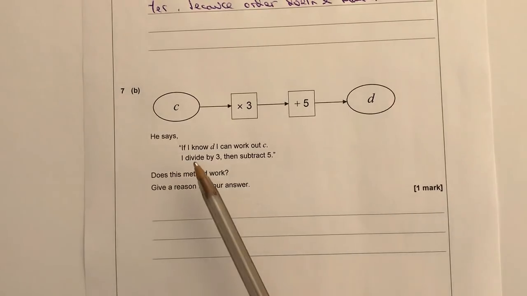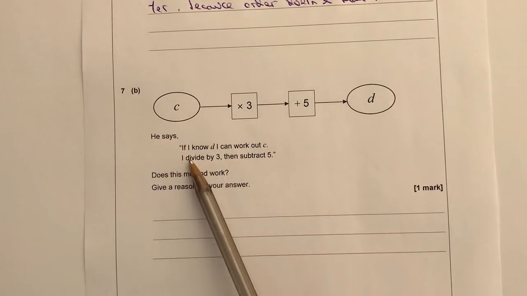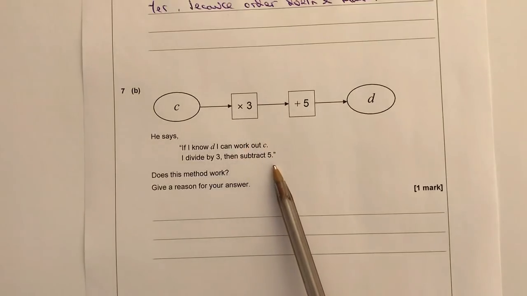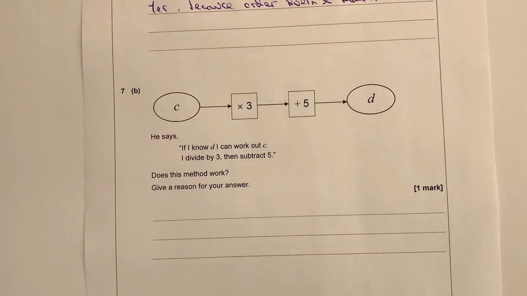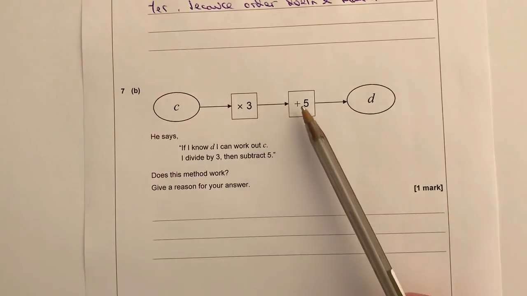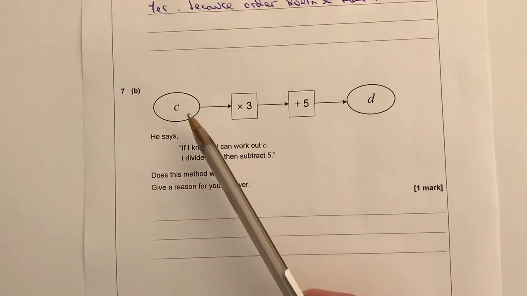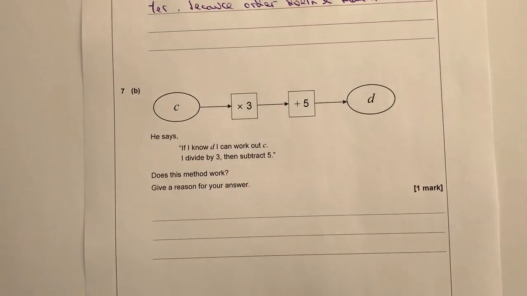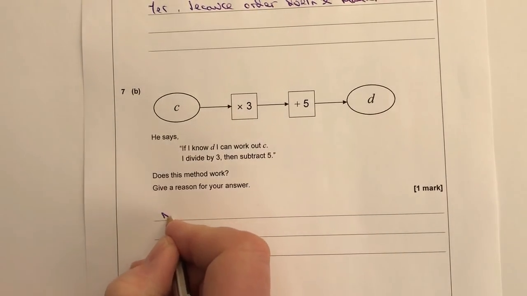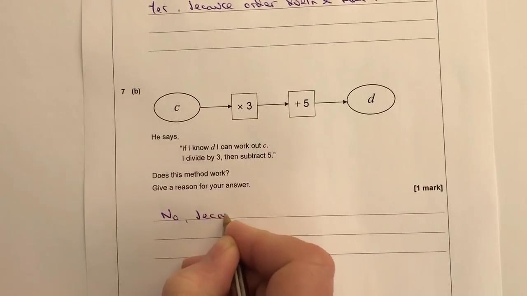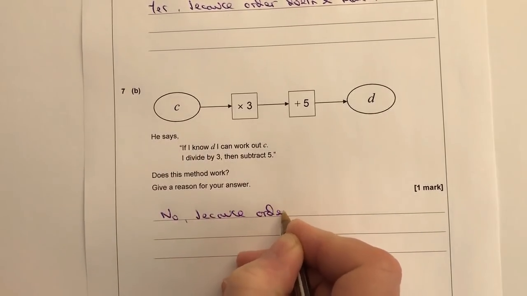Because he's put, if I know D, I can work out C, because if I divide by 3 and then subtract 5, the method won't work. In this particular case, you need to make sure that you maintain the answers. So what you need to do is subtract 5 first and then divide by 3 afterwards in order to work out the value of C. So the method doesn't work, so no, because the order matters.